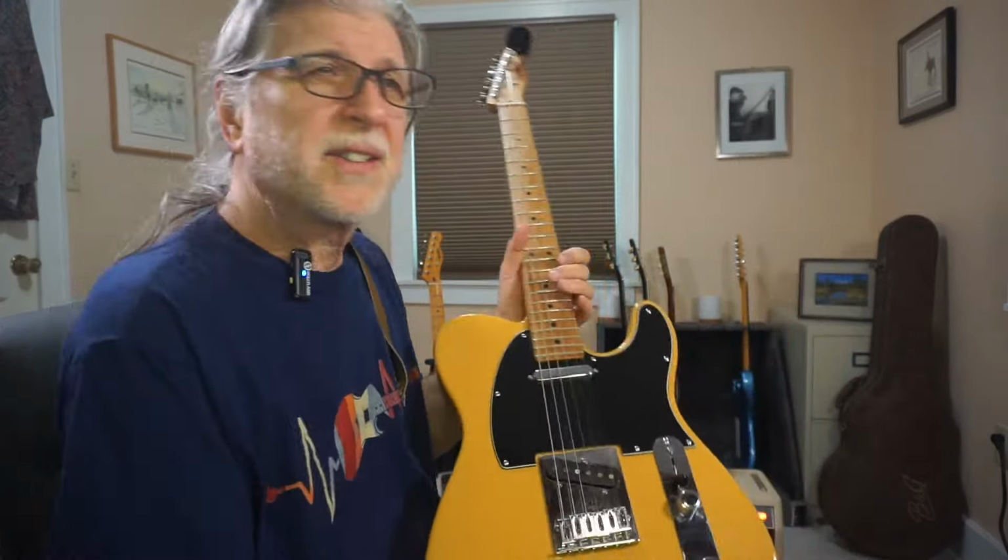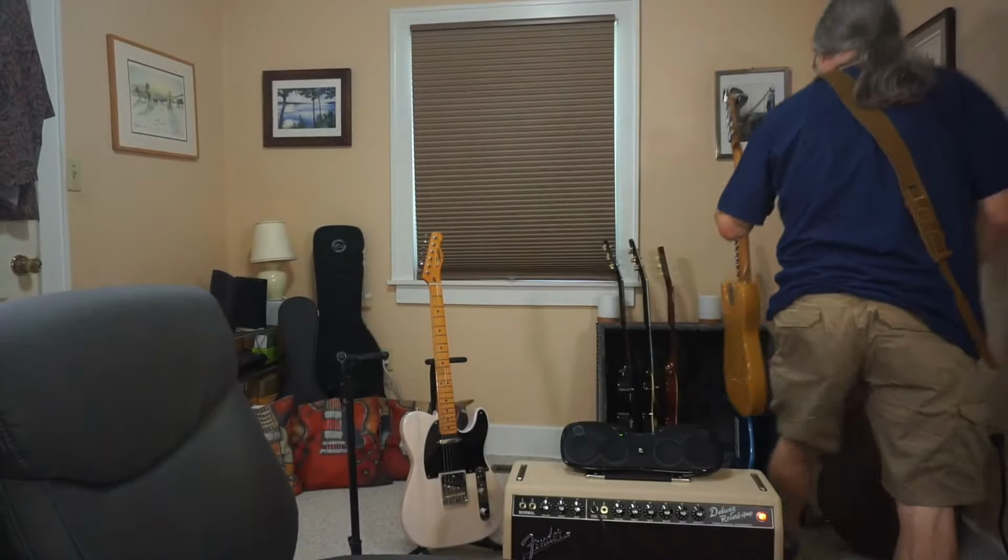But it is fun, for sure. What was I going to say? But I like the neck on this. I actually like it. And I like the Noiseless pickups. I find them good. But having said that, I got this back.